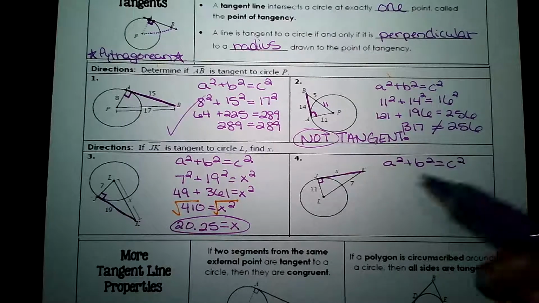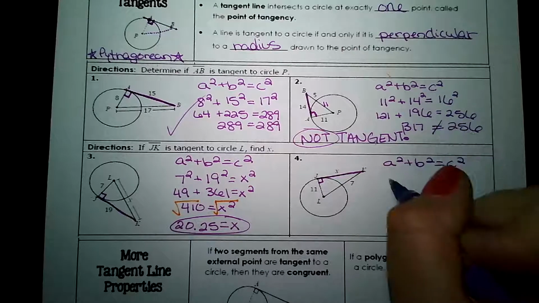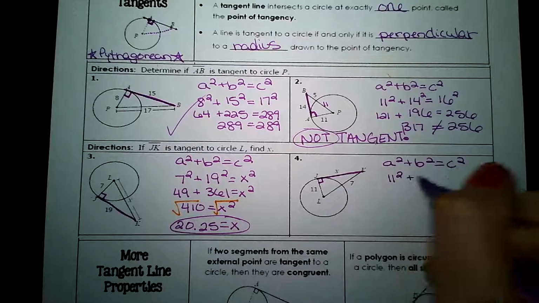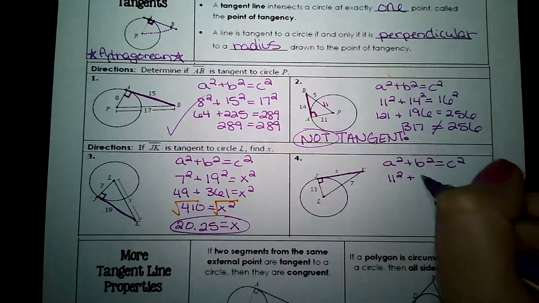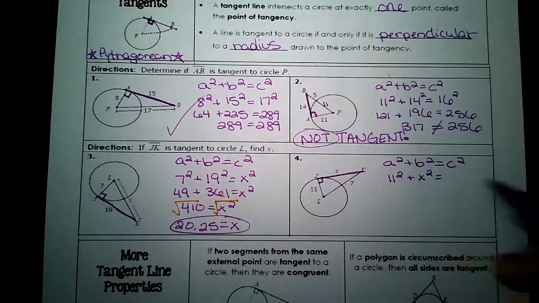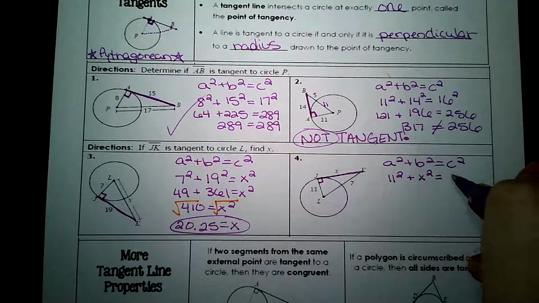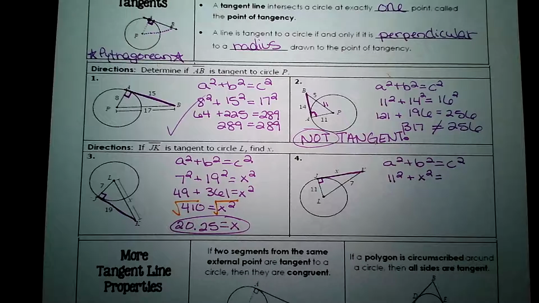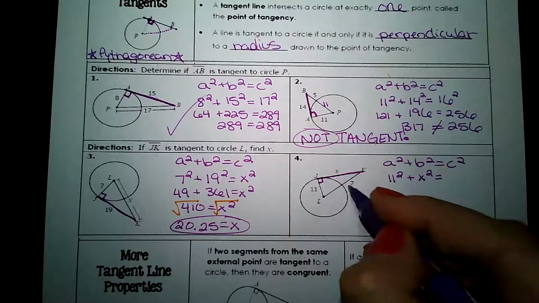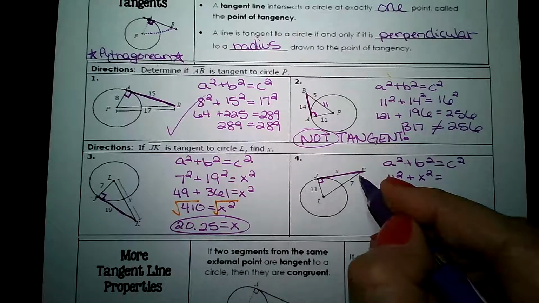In the Pythagorean theorem, the A stands for the short leg, which is 11. The B stands for the medium leg, which is x. And the C stands for the hypotenuse, which cannot be 7. Don't get tricked. That 7 is just the exterior piece.